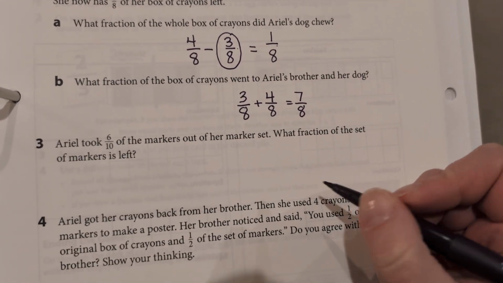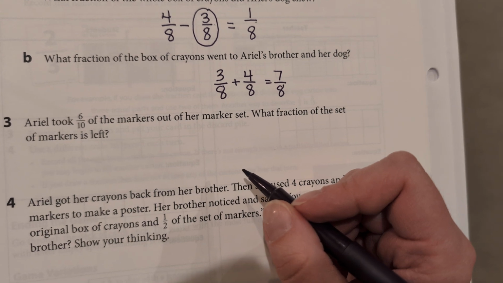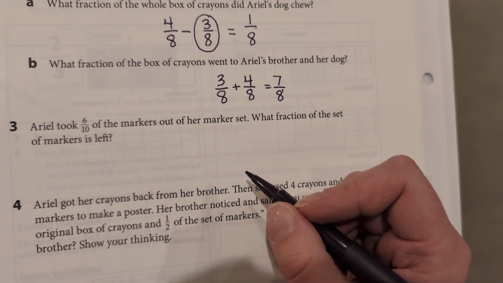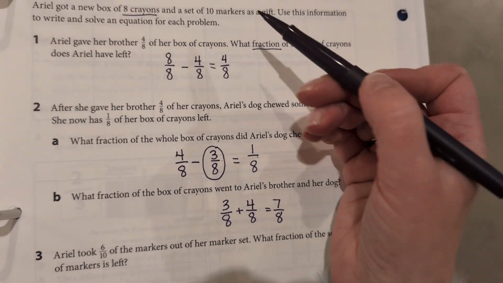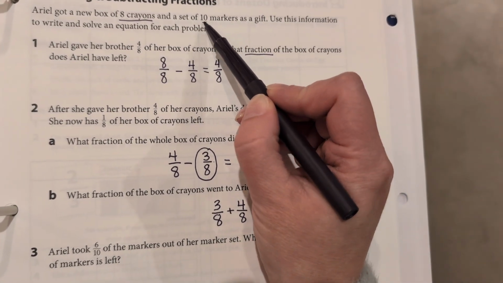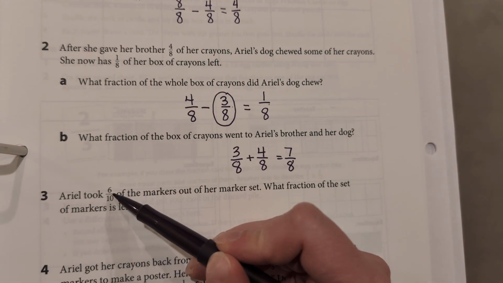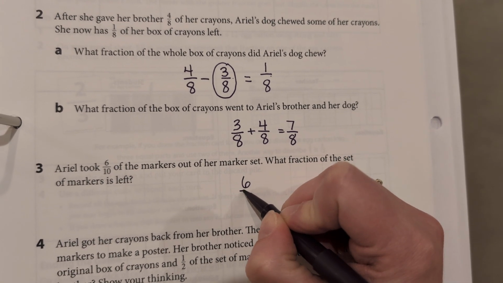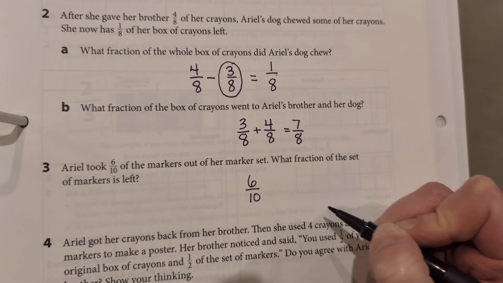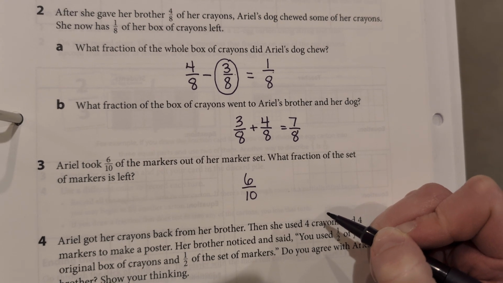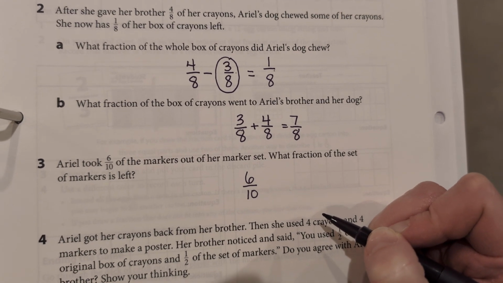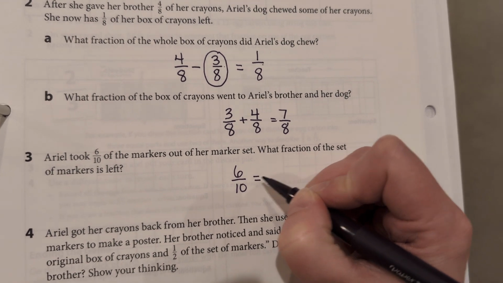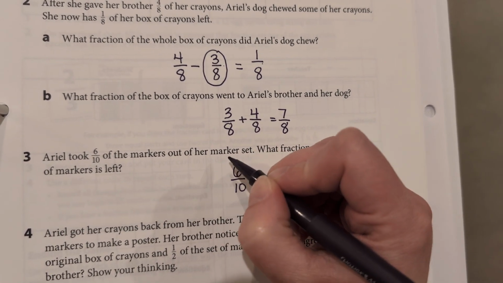Ariel took 6/10 of her markers out of her marker set. What fraction of the set of markers is left? Now remember, there were 10 markers. So if she takes 6/10 out, then we would have to know how much is left from the whole amount.